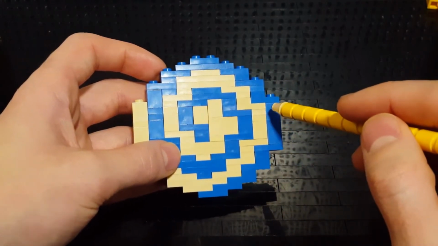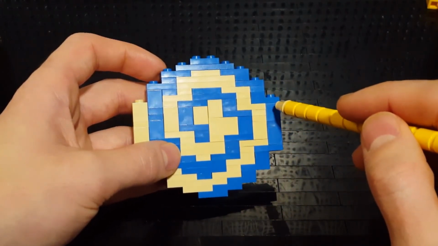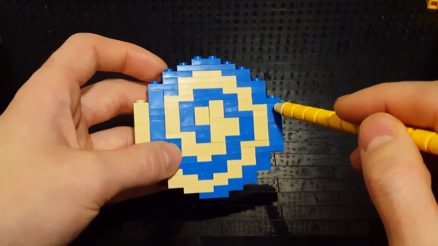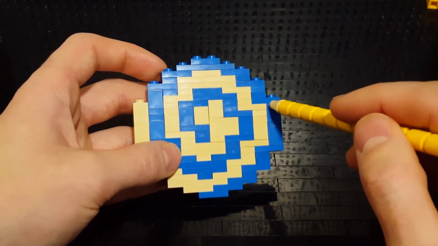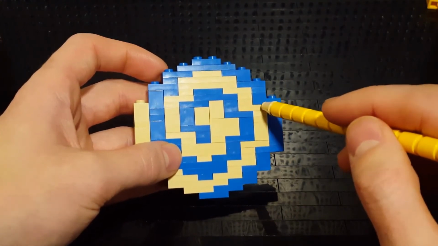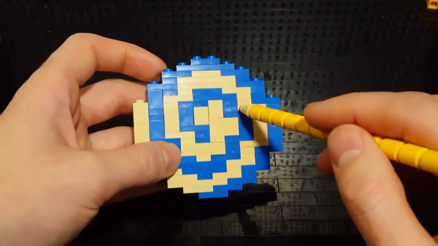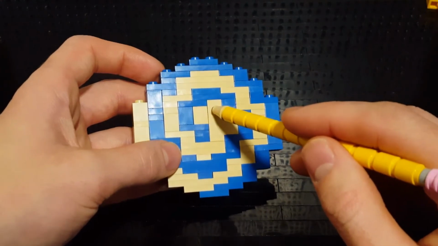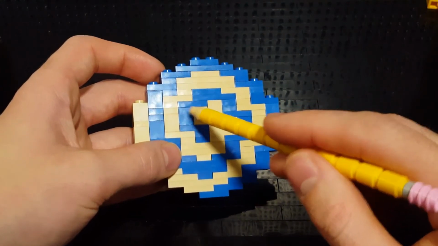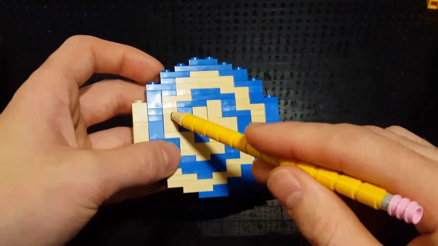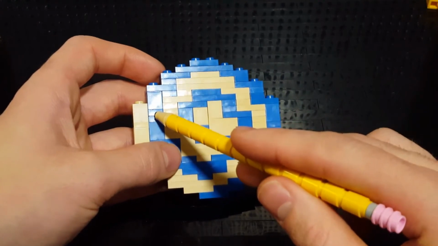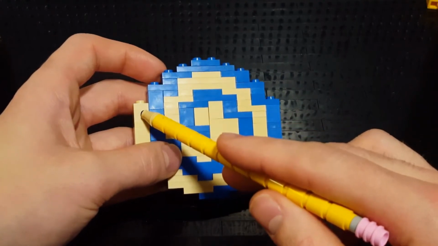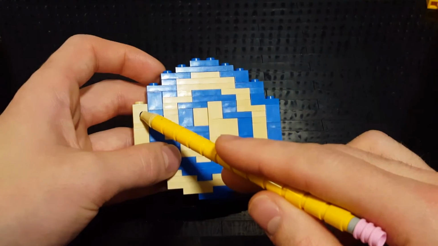Okay, the next layer over is going to be right here. So it's the top of this 1 by 1 blue brick. There is a tan 1 by 2 plate, a blue 1 by 1 plate. We're in the middle of this brick, top of this brick, top of this brick. There's a 1 by 1 tan plate, a 1 by 1 blue plate, and then we're in the middle of this tan 1 by 1 brick right here.